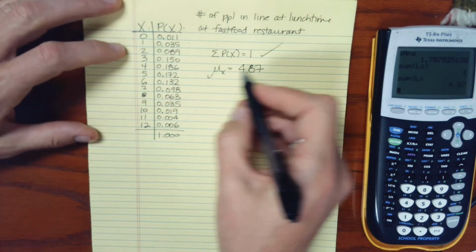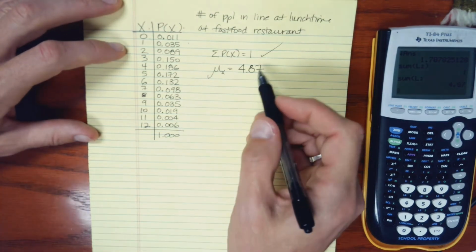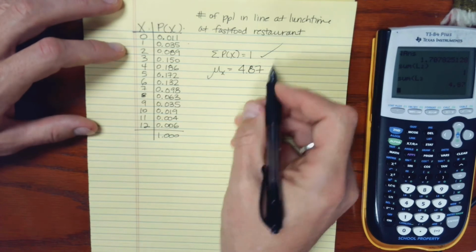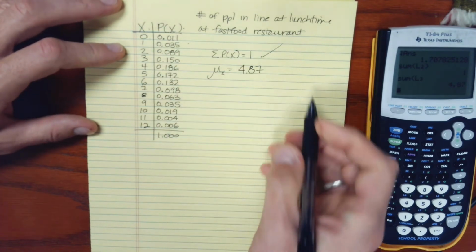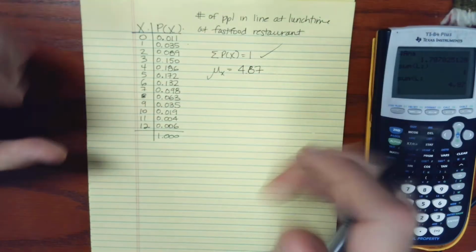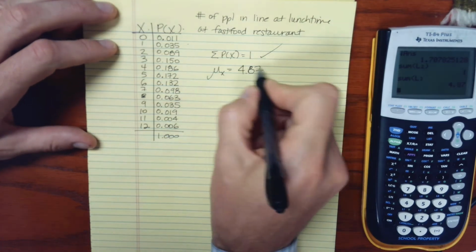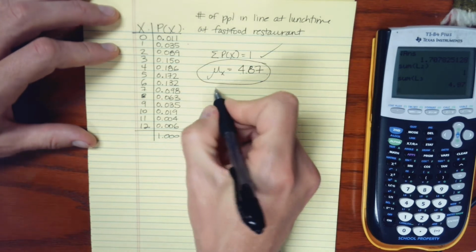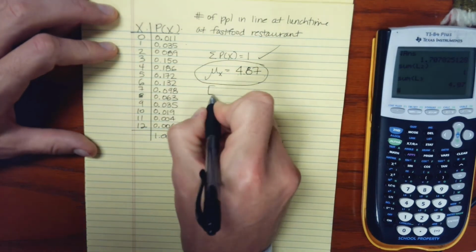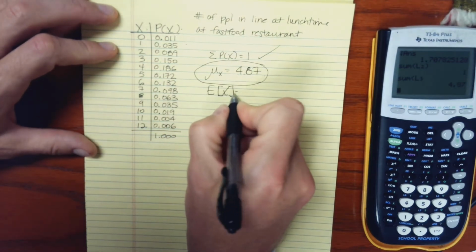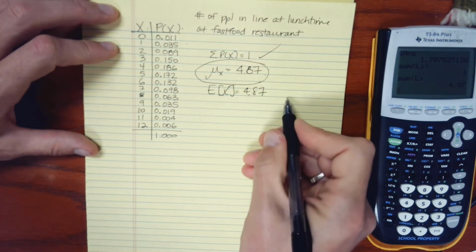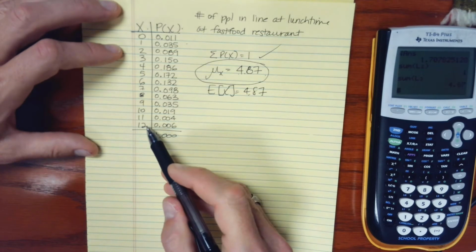But if we were to visit this restaurant many times randomly at lunch and note how many people were in line, and then take an average long-term, that long-term average we expect to be 4.87. So remember, this could also be called the expected value of x is 4.87. So that's the long-term mean value for the random variable.